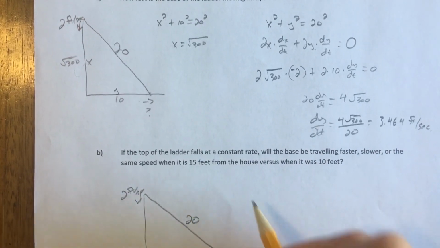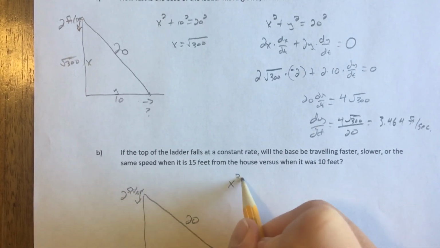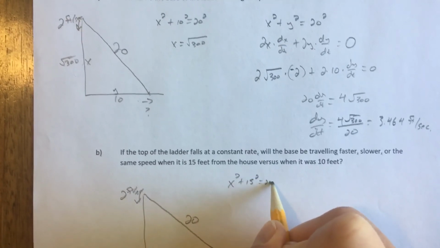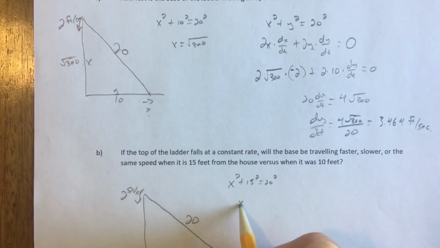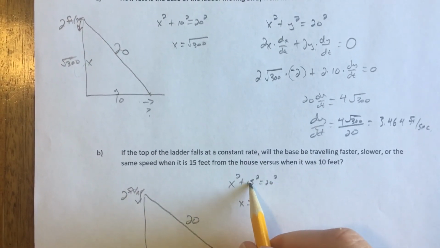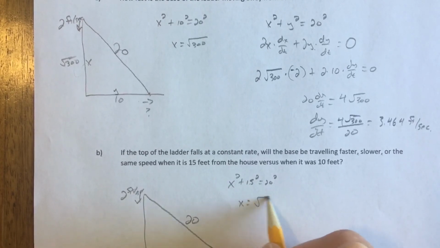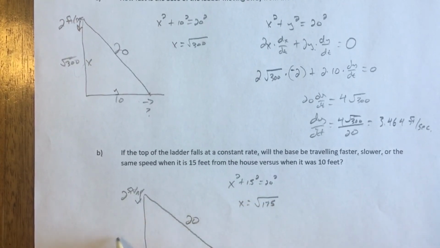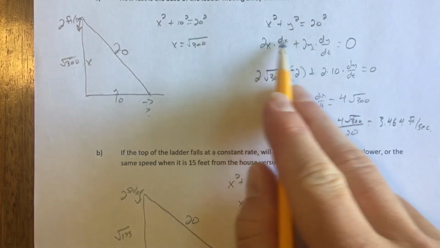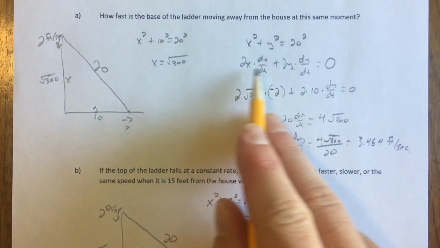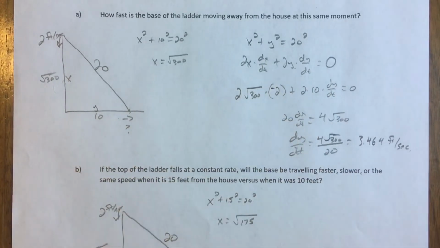So if we do another x squared plus 15 squared equals 20 squared, we're going to get x squared equal to 400 minus 225. That's 175. So this will be the square root of 175 now. Everything else down here, we don't have to redo the derivative. We can just use this line right there.